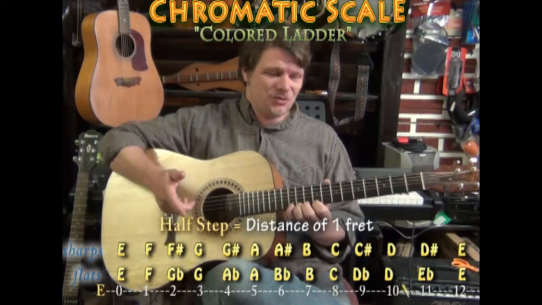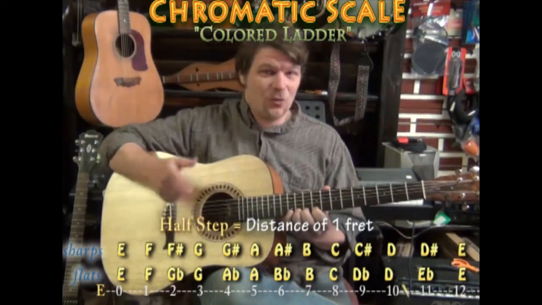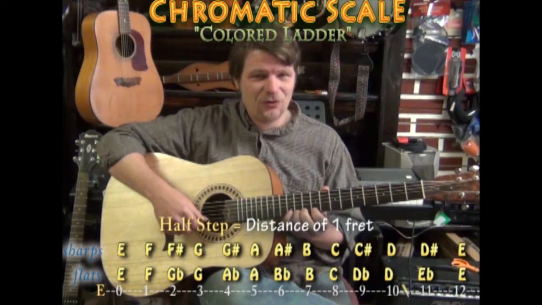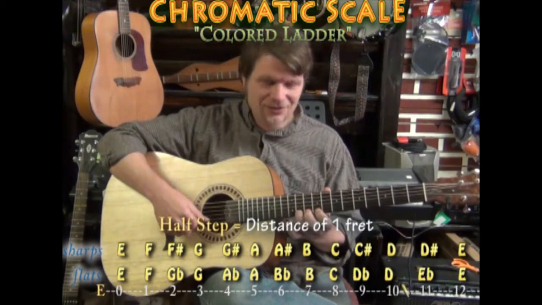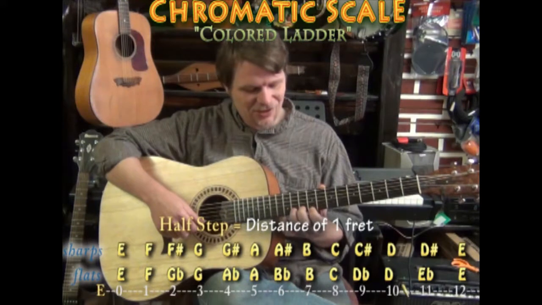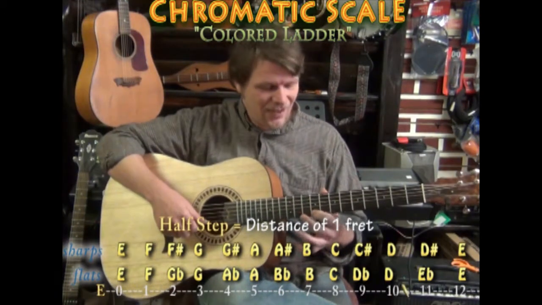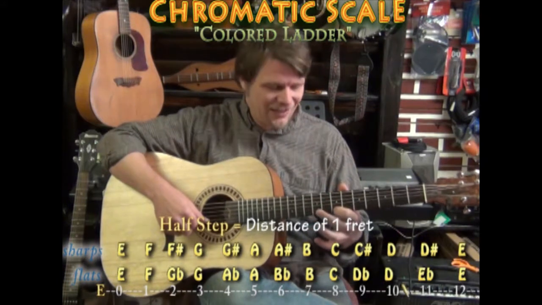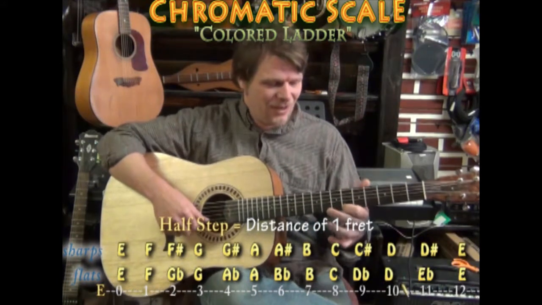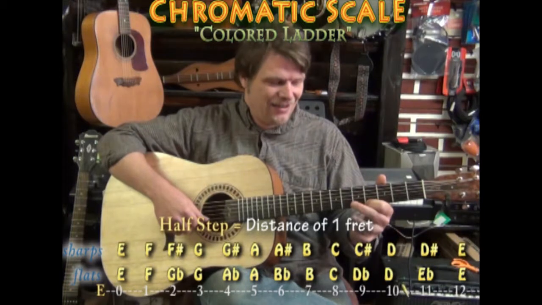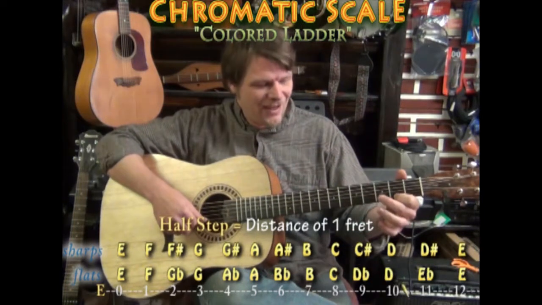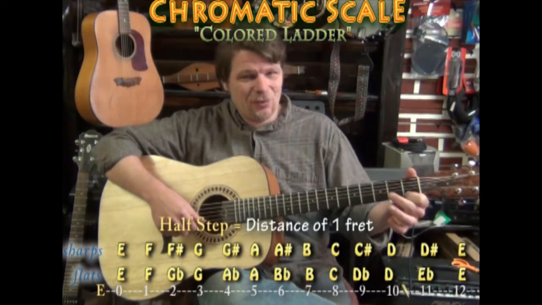And then there are some other things in music called flats, and what a flat is, if you go one fret lower. So if we have an E note on 12th fret and we go down to 11th fret, we could call that E flat. So if there's a D on 10th fret and we go down one, we could call that D flat. And then we've got C, and then a B, and then a B flat, and then an A, and then an A flat, and then a G, and then a G flat, and then we've got an F, and then we're back to E.